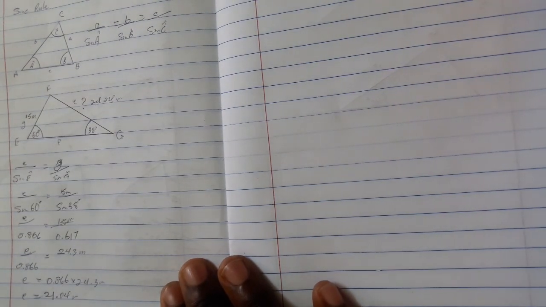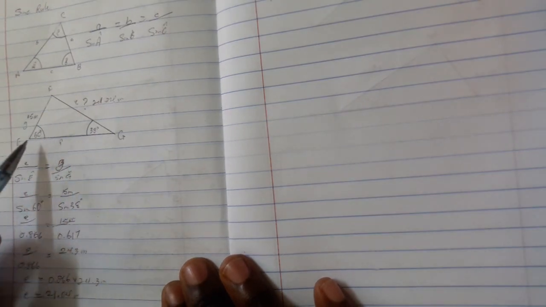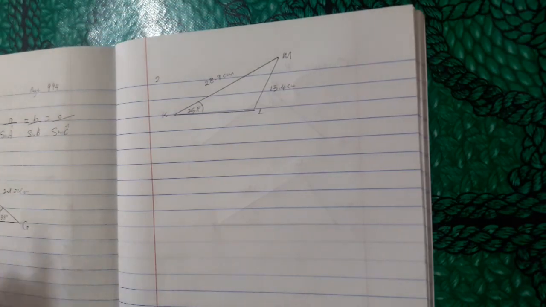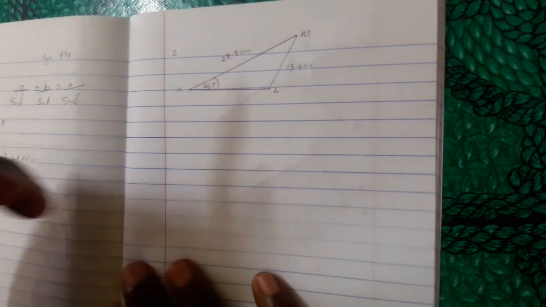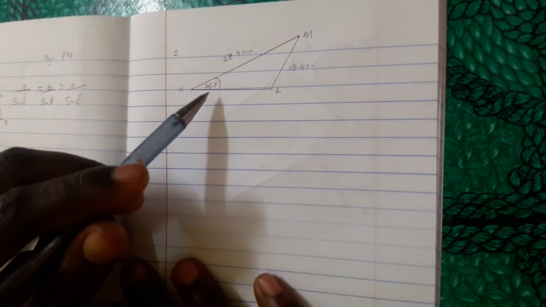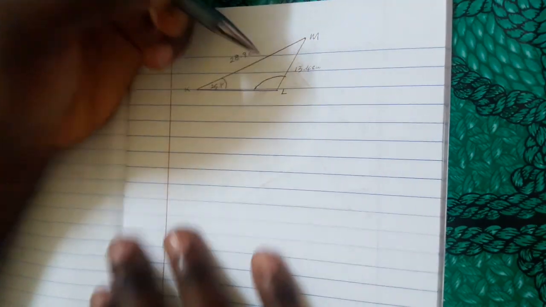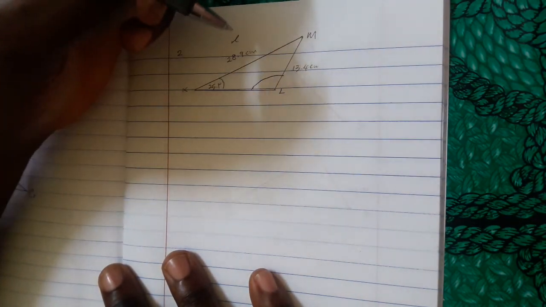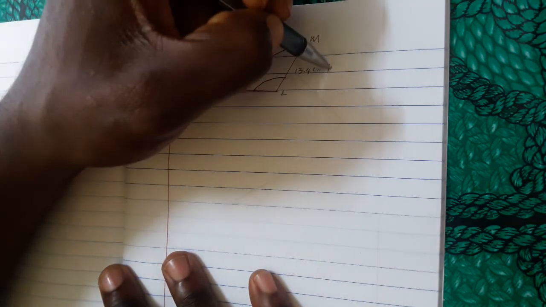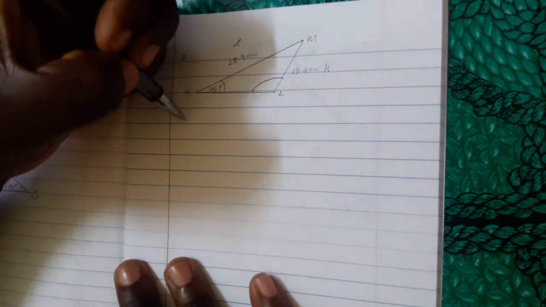Okay, so that's the first condition under which you use the sine rule: when you're given the length of one side and the angle opposite it, and another angle, and you have to find another side. In this case, you're given the lengths of two sides and an angle opposite one of them, and you're asked to find this angle here. So again, we only need two of the fractions. We have L and we need K.